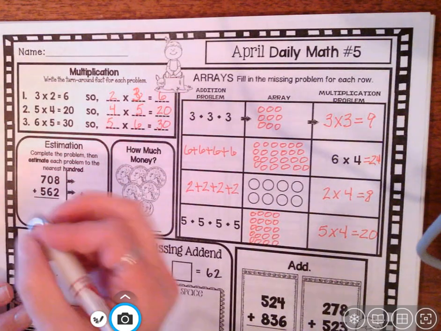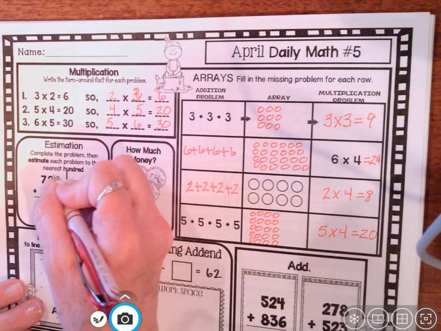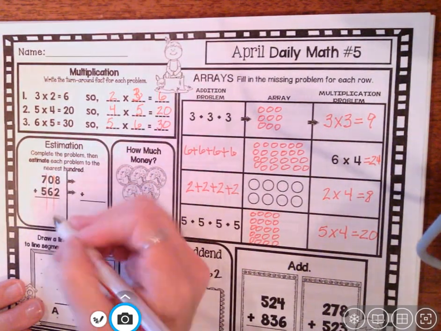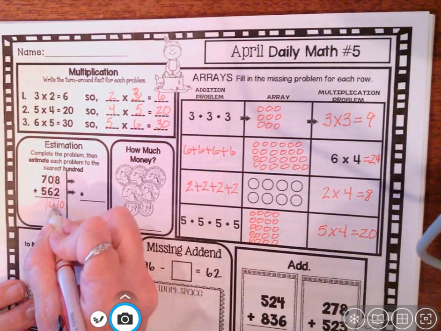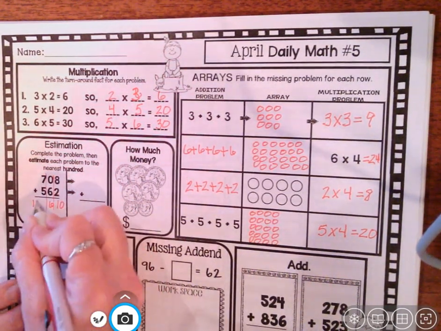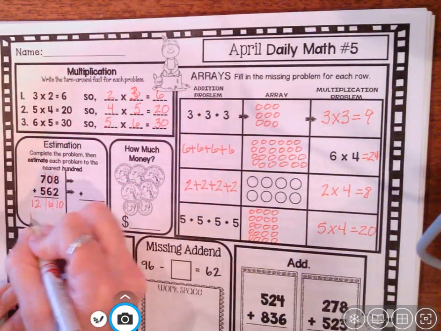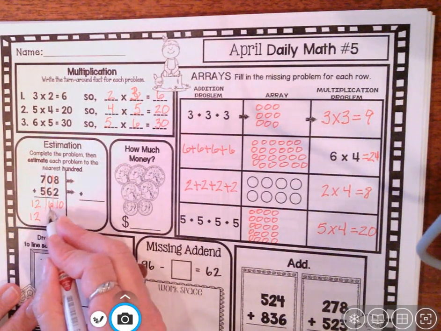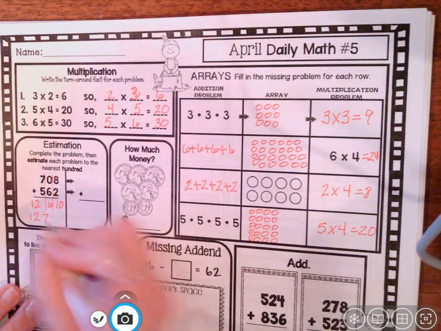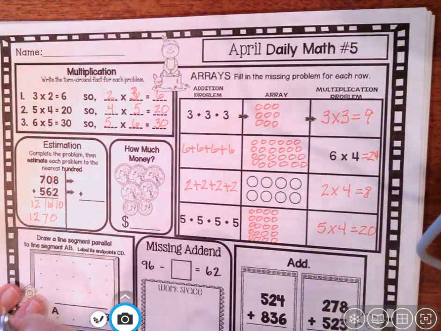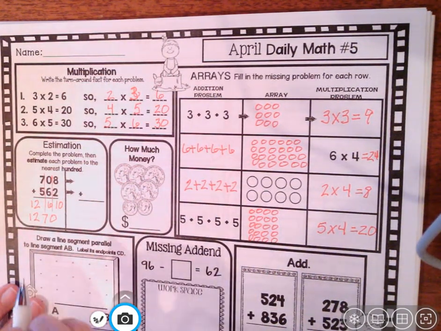Okay, let's go ahead and do our estimation. It says complete the problem, then estimate each problem to the nearest hundred. So if we draw lines down here, 8 plus 2, that's 10 ones. How many tens? 6. And 12 hundreds. So that would be 1200. Oh, we can take that 10 over here to the tens. So now we have 1200 and 7 tens and 0 ones. So 1270.